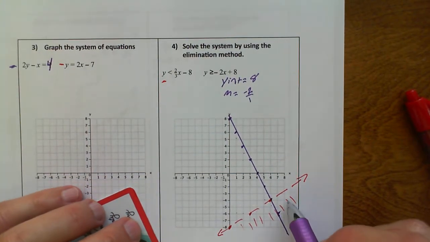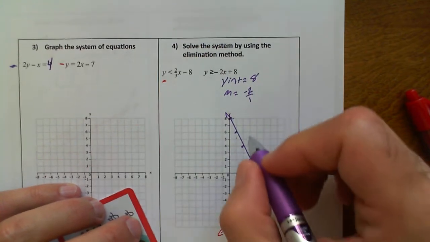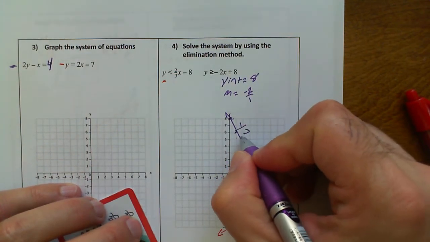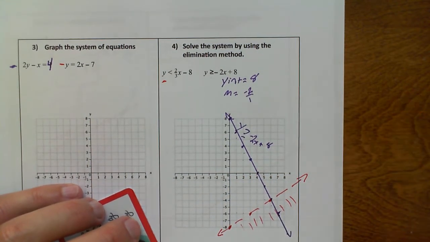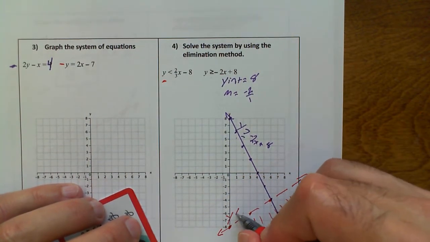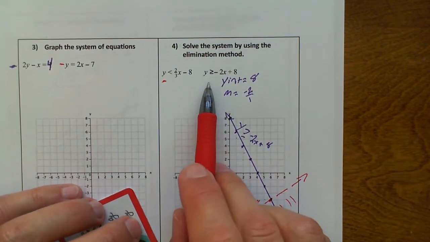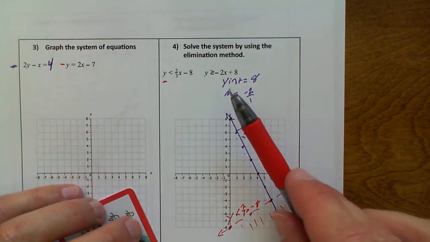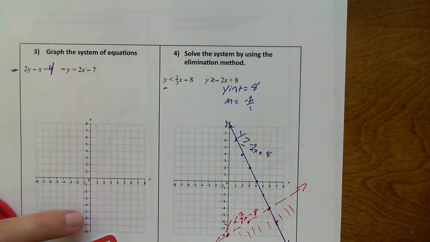And I am shading greater than. Let me label this: y is greater than or equal to -2x plus 8. This is y is less than 2/3 x minus 8. Now this is y is greater than, so you're going to shade above the line, which will be in this direction. So let's shade above, which will be here.